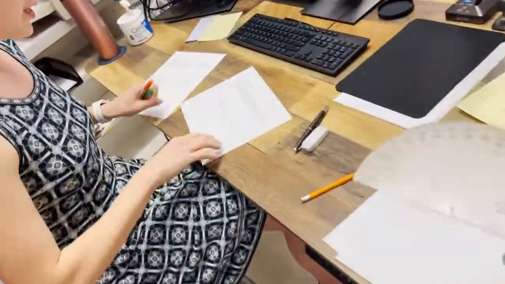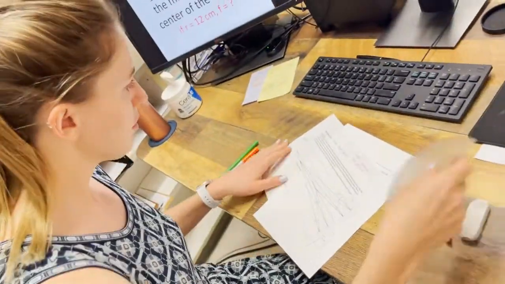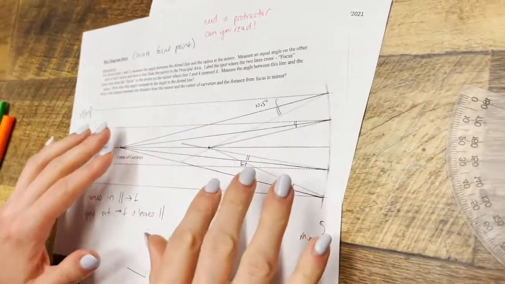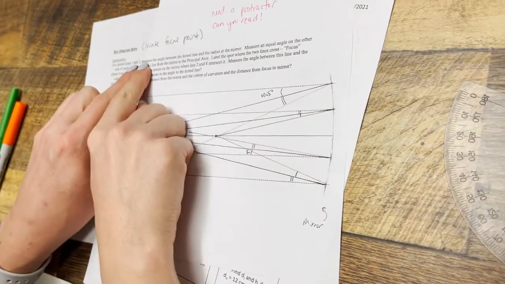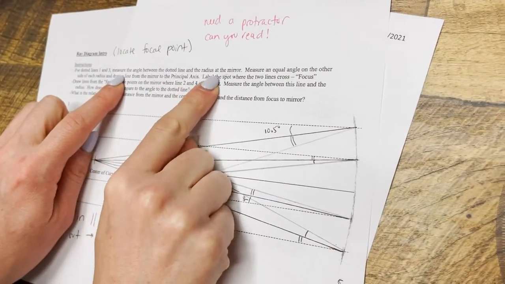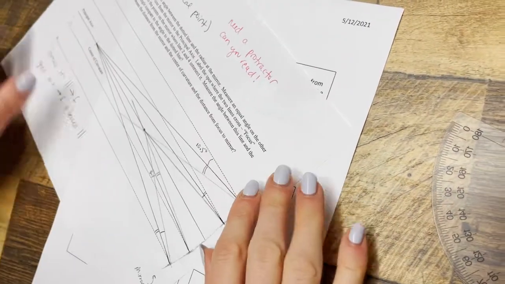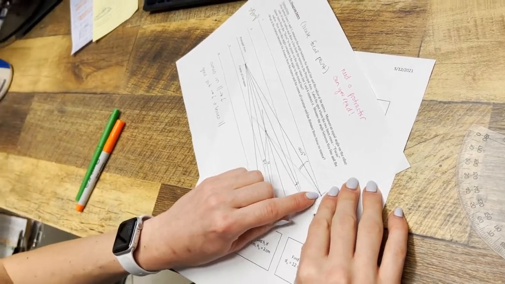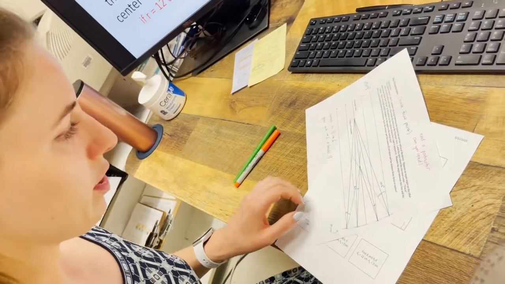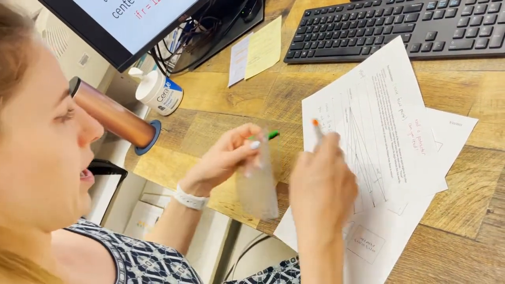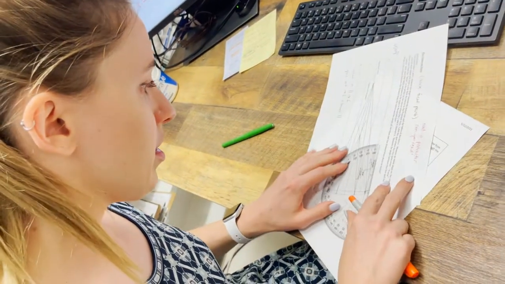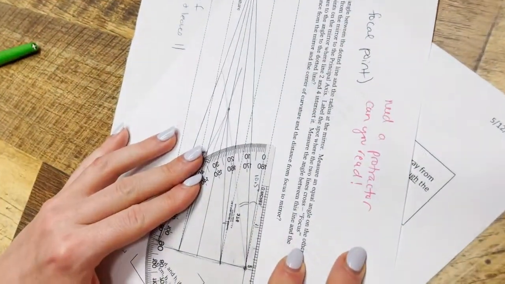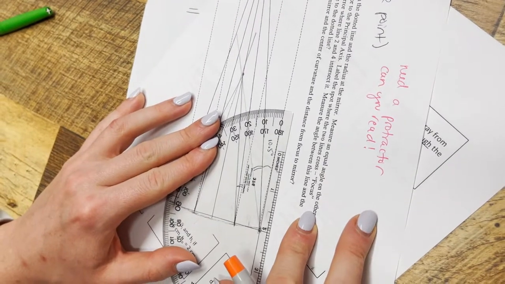Okay, so here is what I did. It says for dotted lines 1 and 3, measure the angle between the dotted line and the radius on the mirror. So I wanted to figure out, this is the sun ray coming in, reflected off the mirror, and I wanted to figure out what angle it was coming in at. So what I did was I measured, lining this up right here.